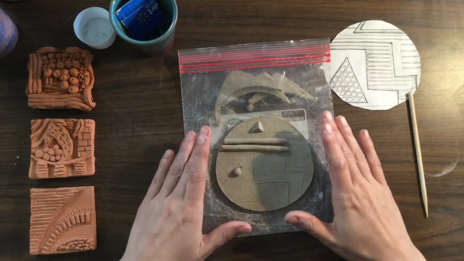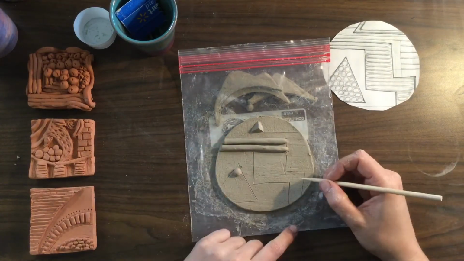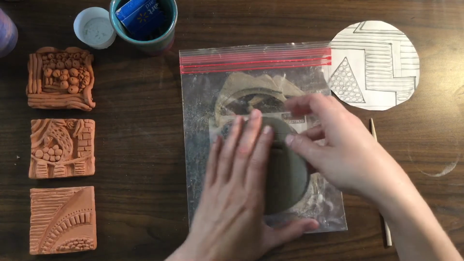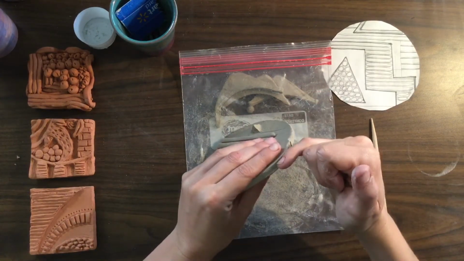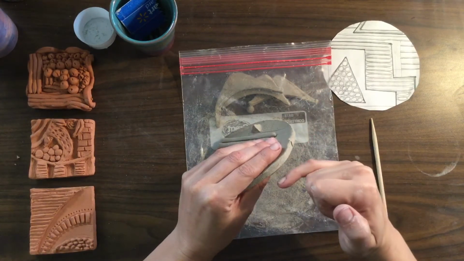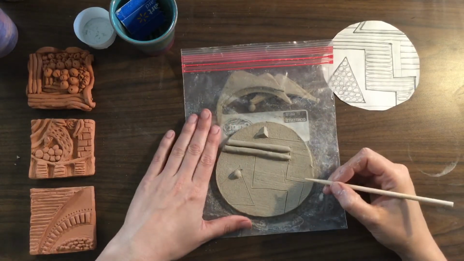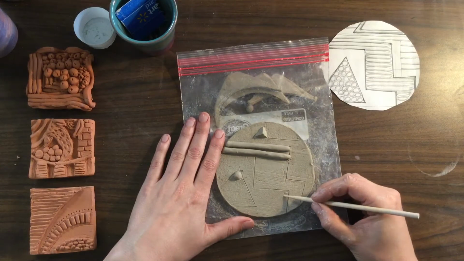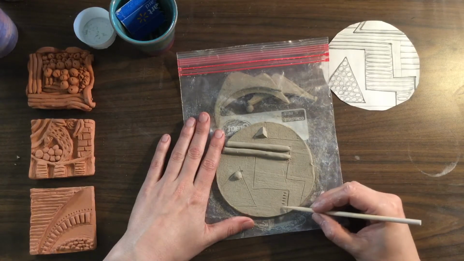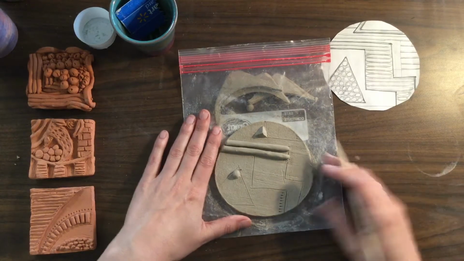So to make subtractive textures, if you are working with a piece of clay that's already pretty thin, my piece is definitely at pinky thickness or thinner, then your subtractive textures need to be really shallow. Nothing that is too deep.